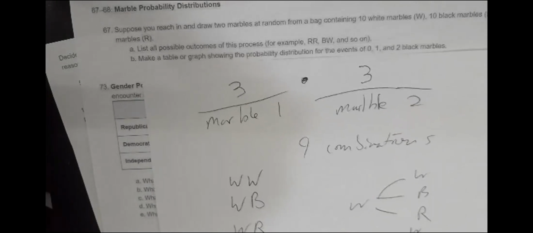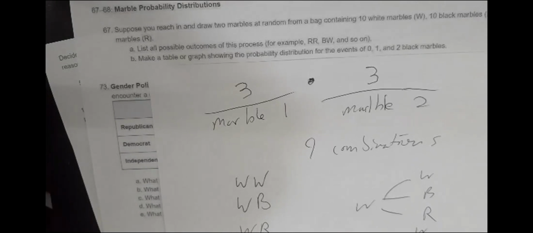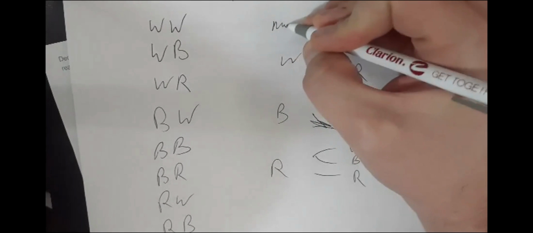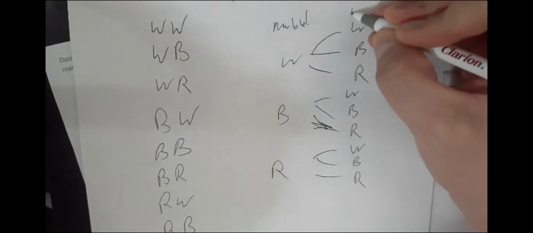So list all possible outcomes of this process. These are all the possible things. If you want, maybe making this branch sort of chart might help. This is like marble 1. This is like my marble 2, right? And if I count 1, 2, 3, 4, 5, 6, 7, 8, 9, that will tell me there's 9 options. If I follow the branches, I can get each of them, right?